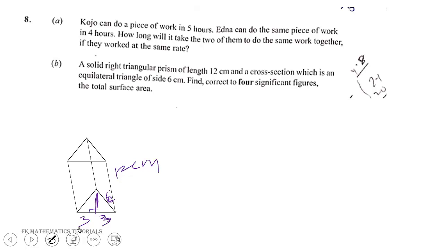The height of the equilateral triangle will be equal to square root of 6 squared minus 3 squared. And that will give us square root of 6 squared minus 3 squared. That will give you 3 root 3. So h is equal to 3 root 3 centimeters.